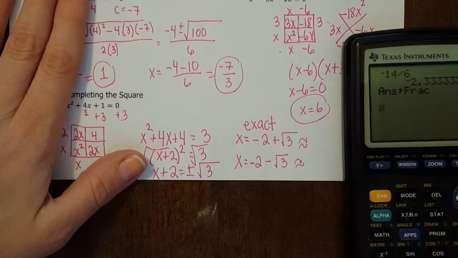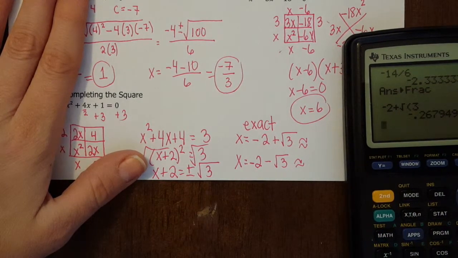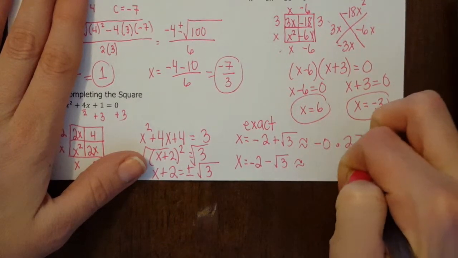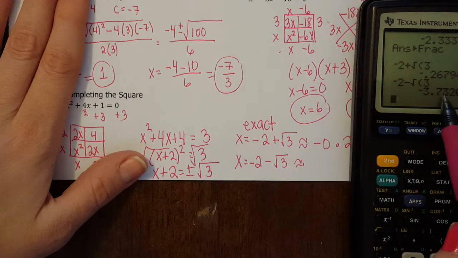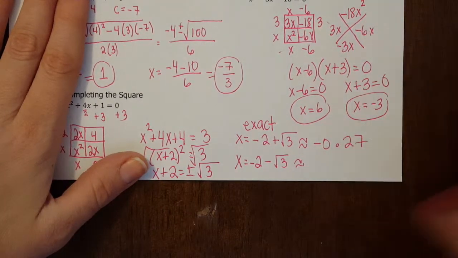I put it in my calculator, -2 plus the square root of 3. -0.27. Then I do -2 minus the square root of 3. I'm rounding to the hundredths place, so I want two numbers here. That's 73. That 2 is going to keep that at 3. -3.73.